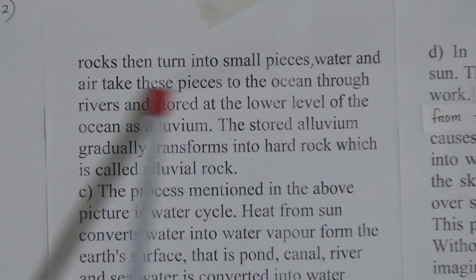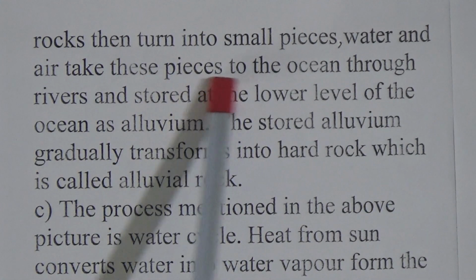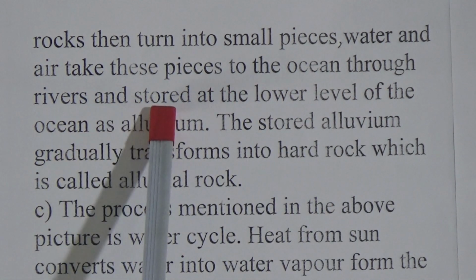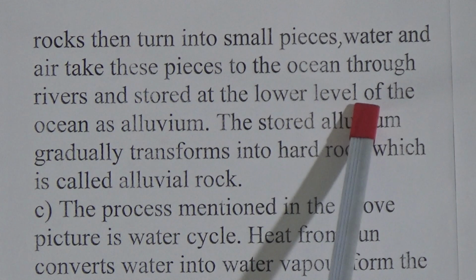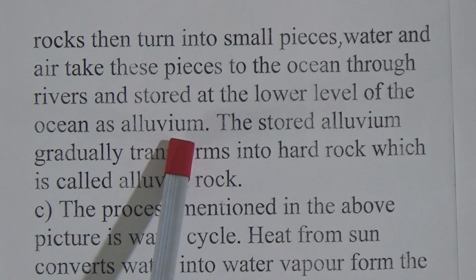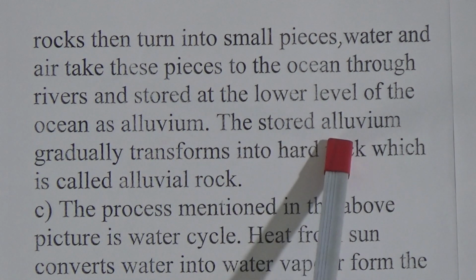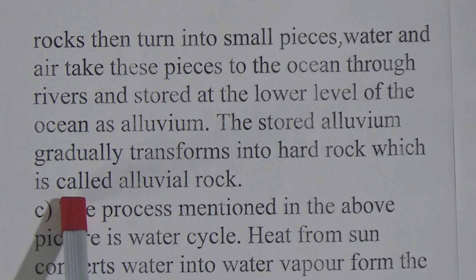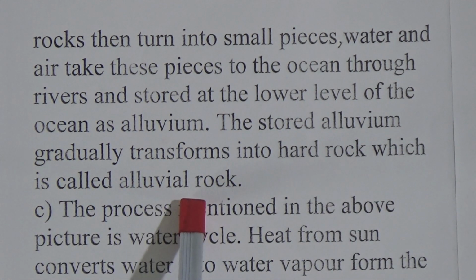Water and air take these pieces to the ocean through rivers and stored at the lower level of the ocean as alluvium. The stored alluvium gradually transforms into hard rock, which is called alluvial rock.